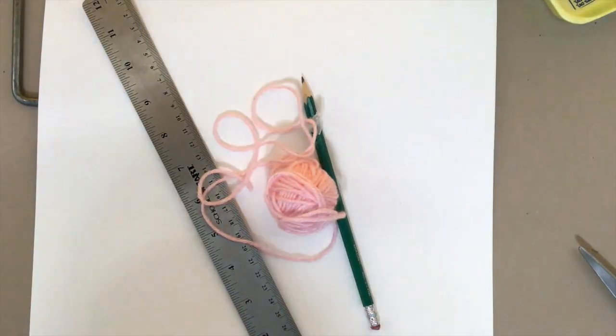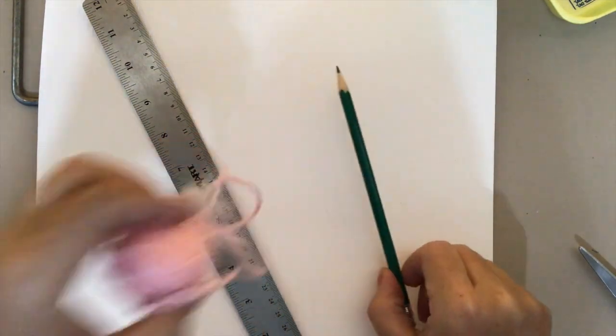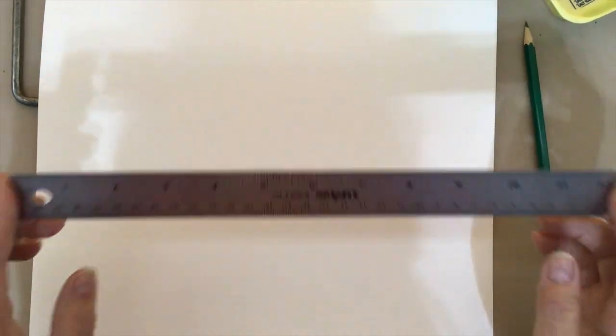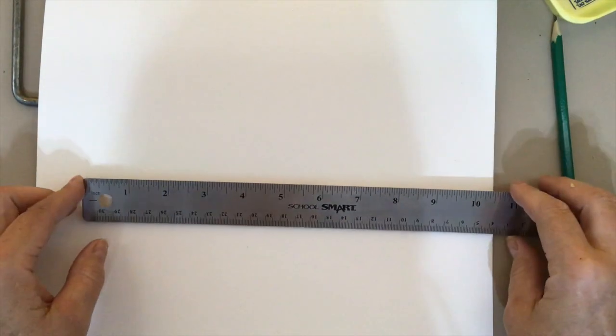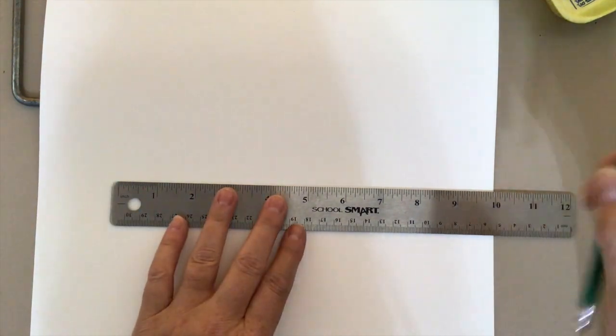To make a circle, you're going to need a ruler, some string or yarn or something like that, and a pencil. So the first thing you want to do is decide how wide or the diameter of your circle. So we're going to make this one a 6-inch circle.